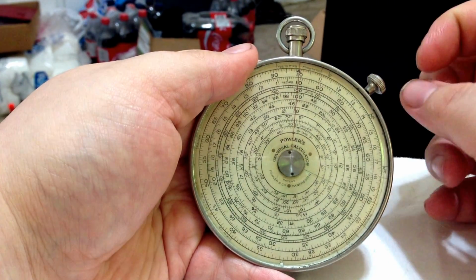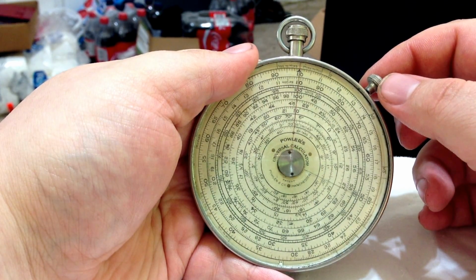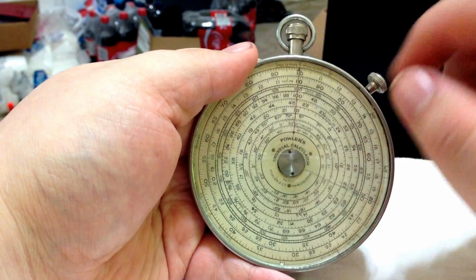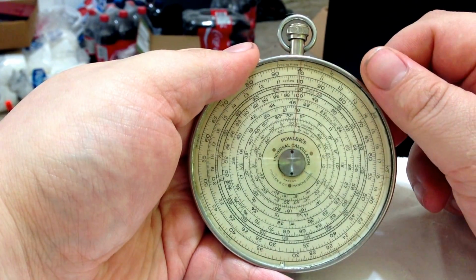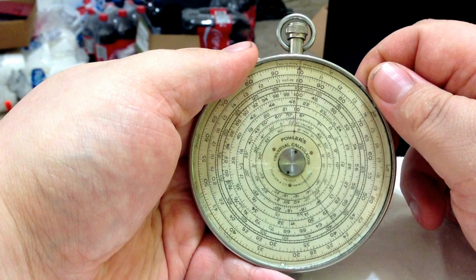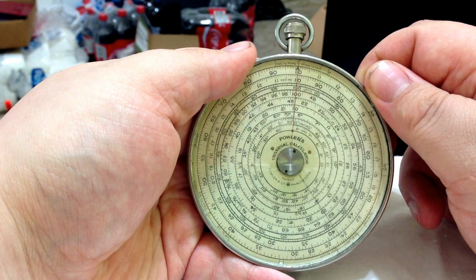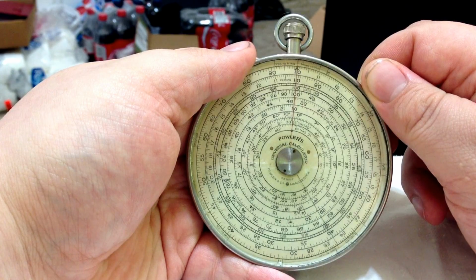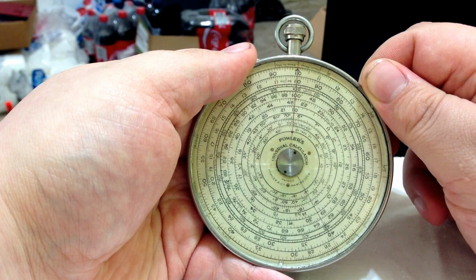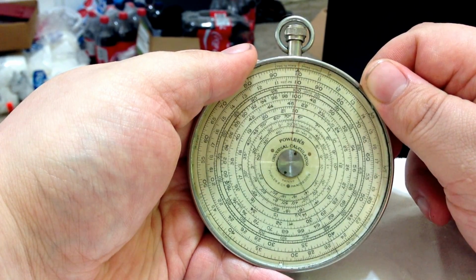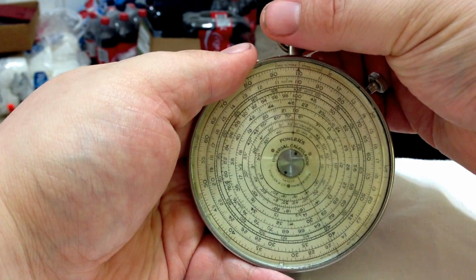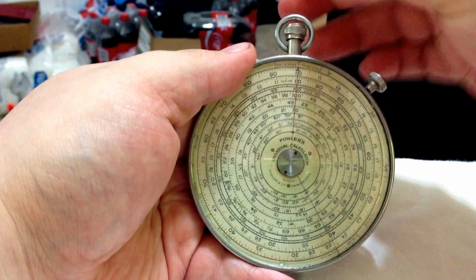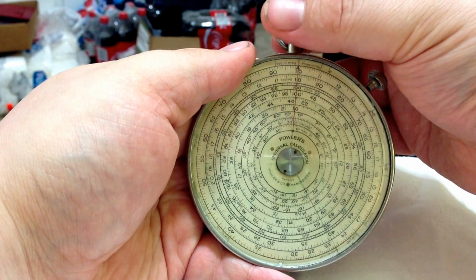So there's 25.4 millimeters in 1 inch. So that's our 1. We then take the movable hairline, and there's 24, there's 25.2, and 25.4, right? So now, 1 inch, 25.4 millimeters.